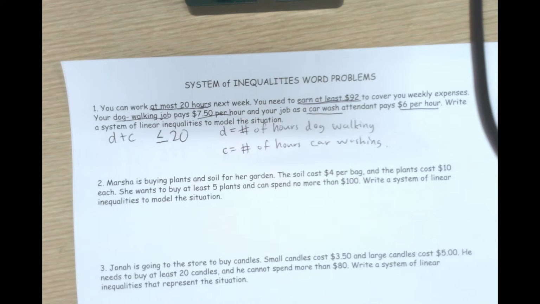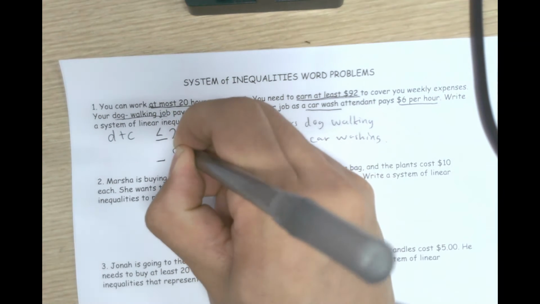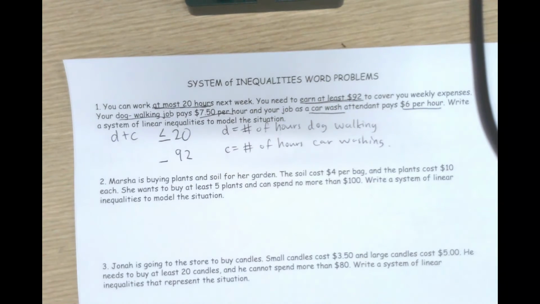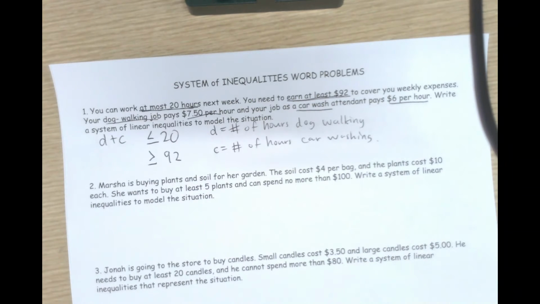No, you need to earn at least 92. Can they equal $92? Yes. So if they can equal 92, we have the equal sign under there. Can they earn more than $92? Yes, so then we would know that how much they earn is greater than or equal to 92.